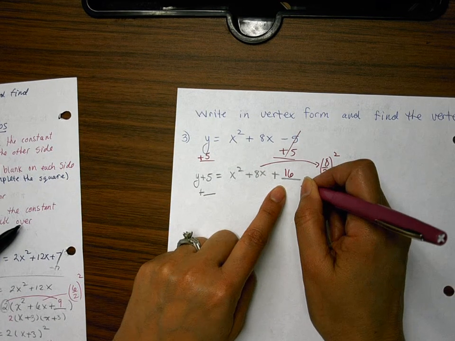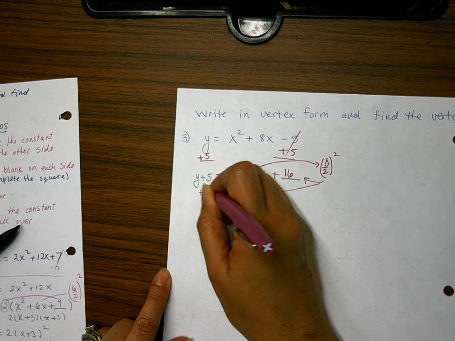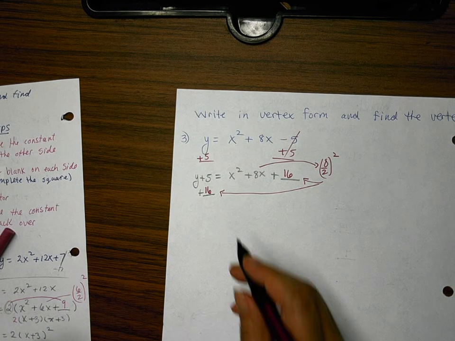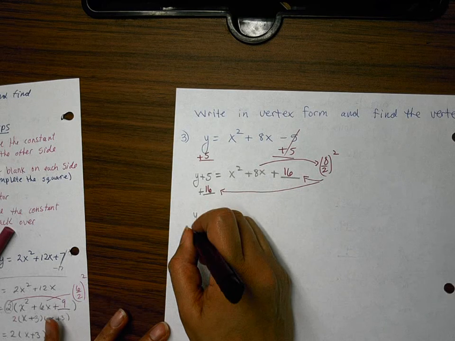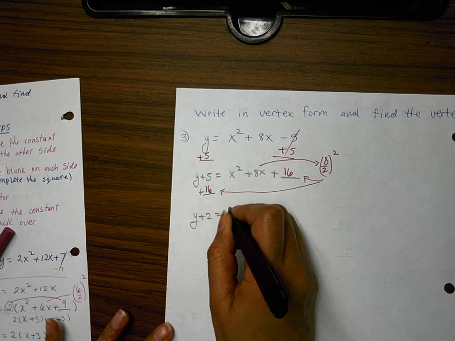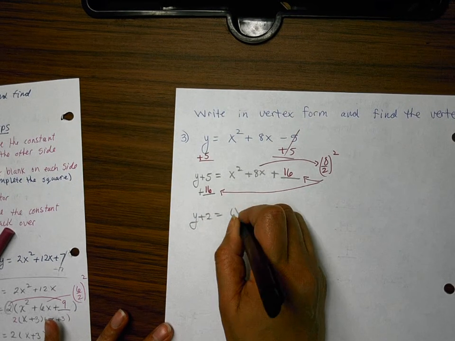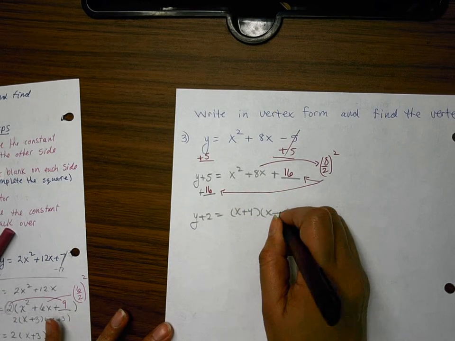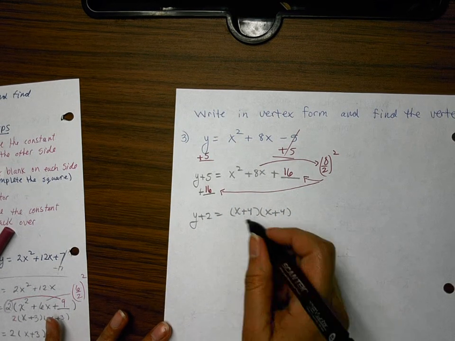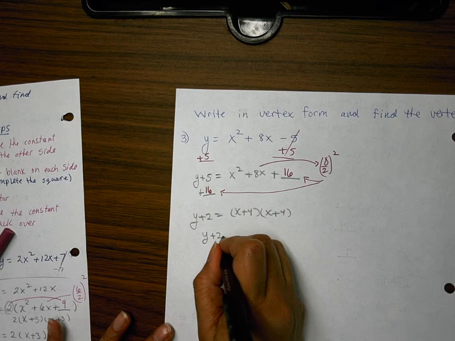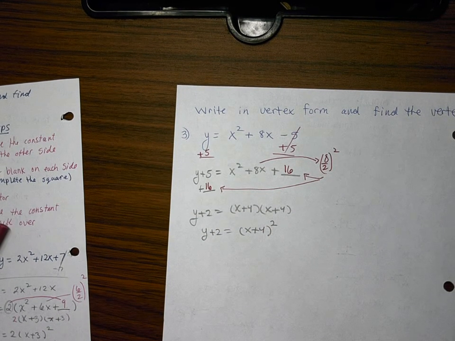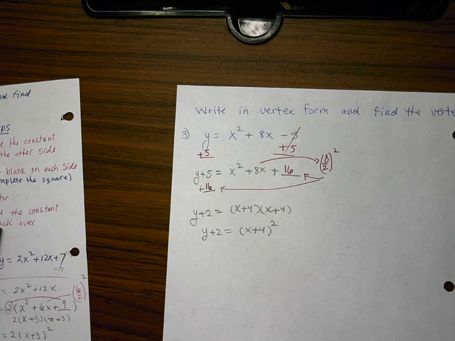And what I add to one side, I must add to the other, and now I'm adding 16 on both sides. 5 plus 16 is 21. I double bubble. Remember, half of 8 was 4, and 4 times 4 is 16, and I have y plus 21 equals x plus 4 quantity squared. Now, the whole reason I complete the square is so that I can write it as quantity squared.